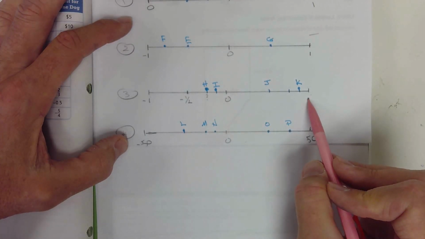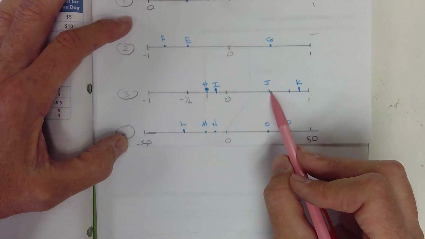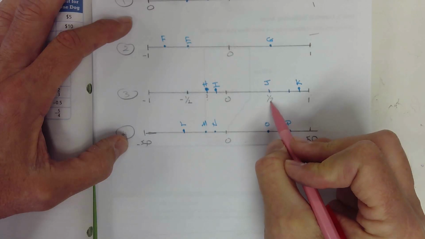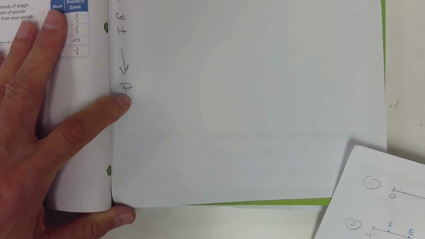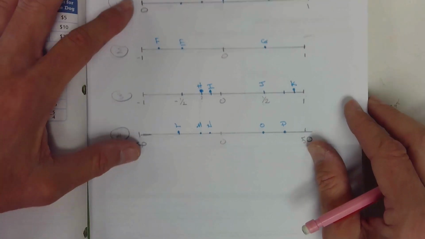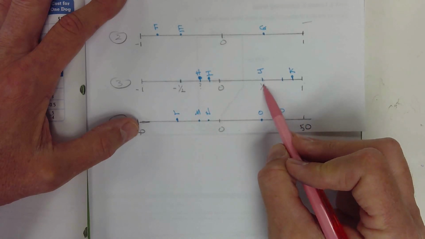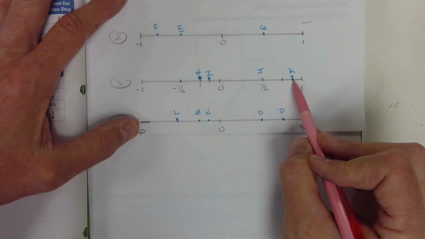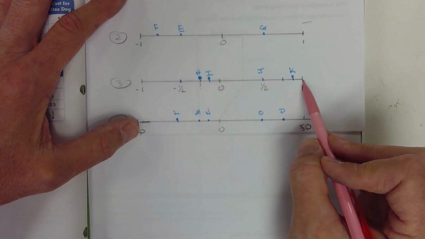0 and 1 right here. J is halfway between 0 and 1. It's a pretty easy one. Okay, J is 1/2. I can come over here, and H, I didn't put J on mine, but you would have J on your sheet. All right. And then this mark right here is halfway between 1/2 and 1. And this mark right here, K, is halfway between this mark and number 1.